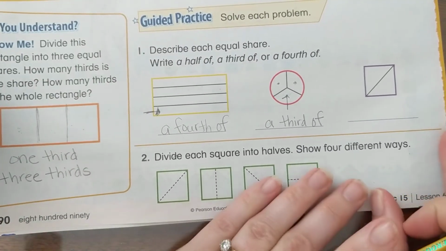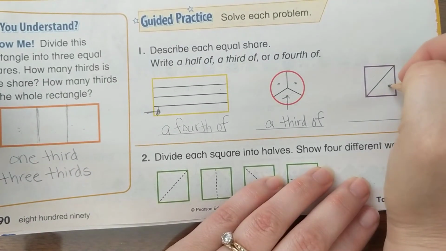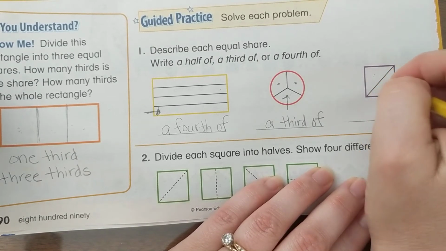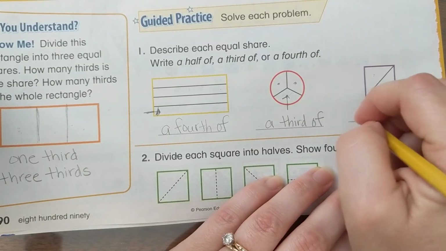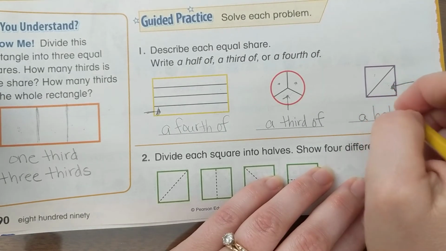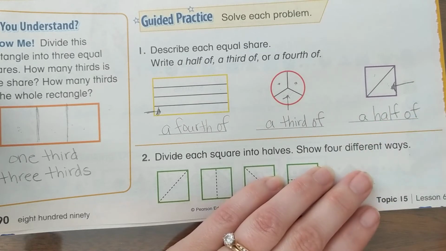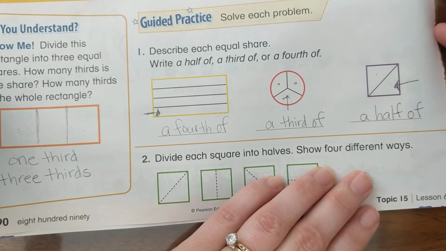And now on this square, I see that there are 2 equal pieces. So just one piece that we're talking about is a half of. If we wanted to talk about both pieces, we would say that it was 2 halves or a whole.